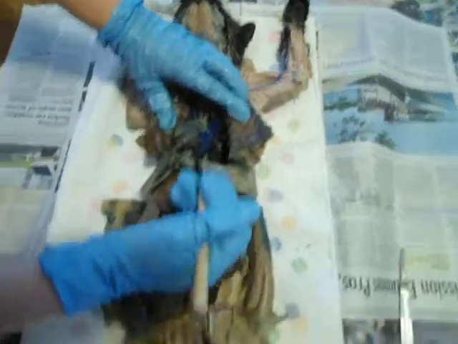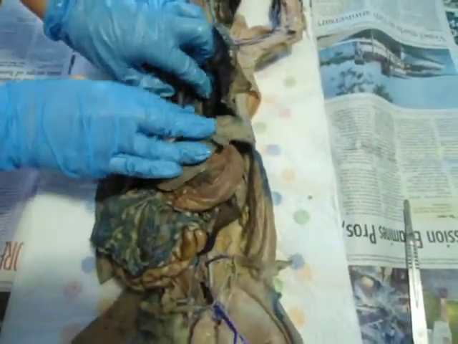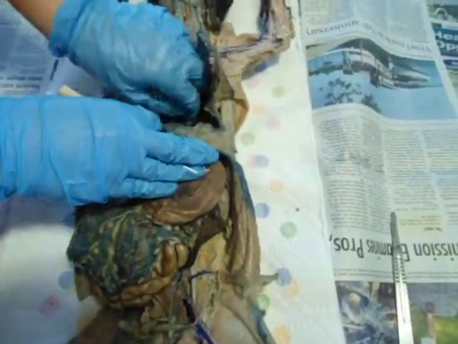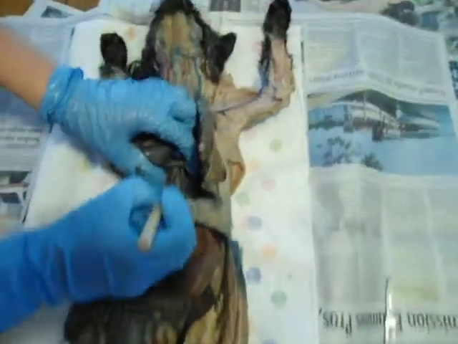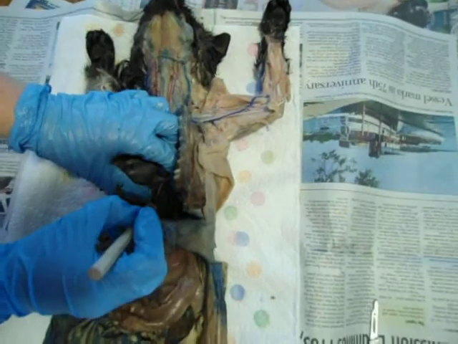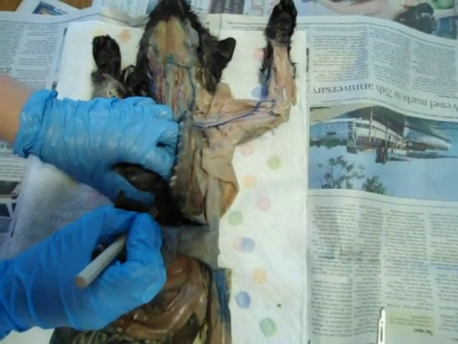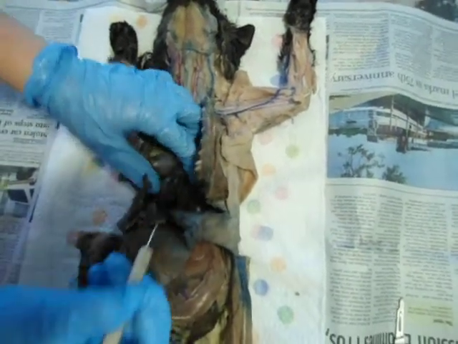If you go back towards the heart and down through here, down here is the descending thoracic aorta, which then goes through the diaphragm.